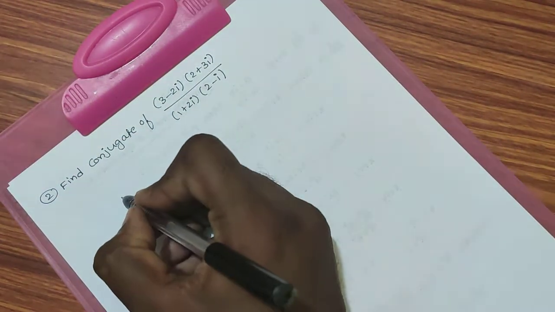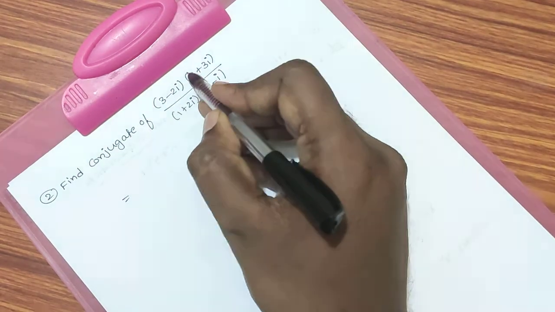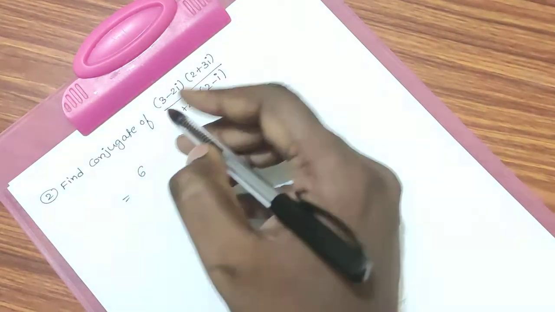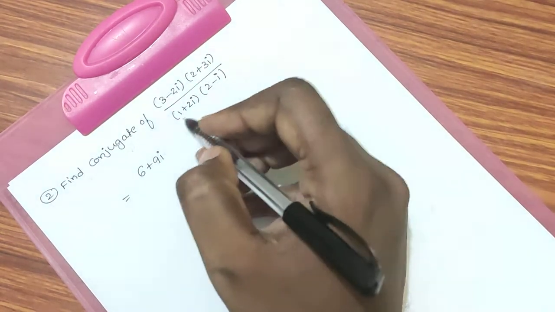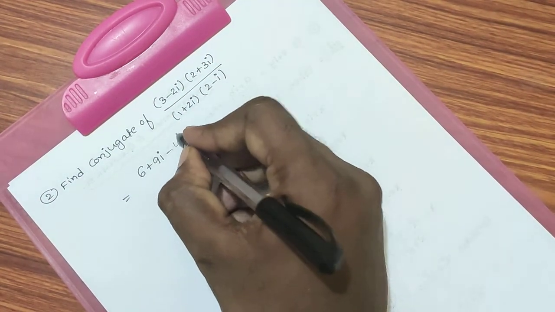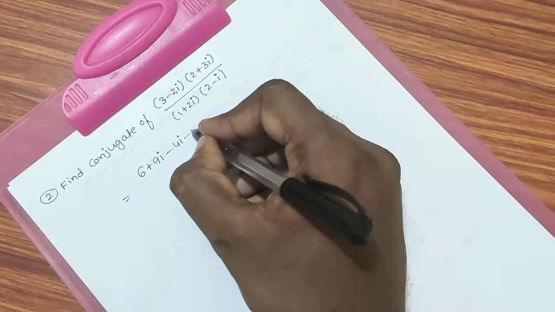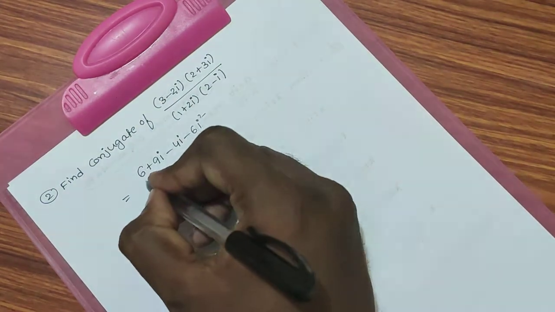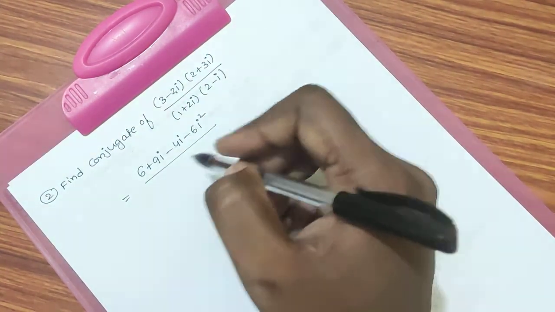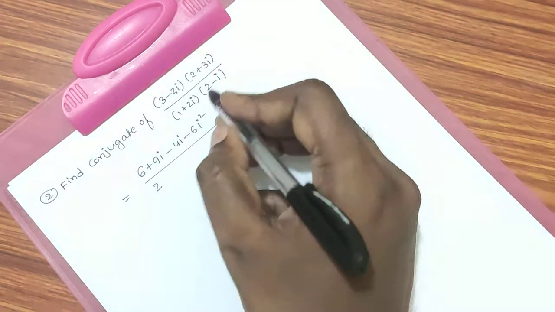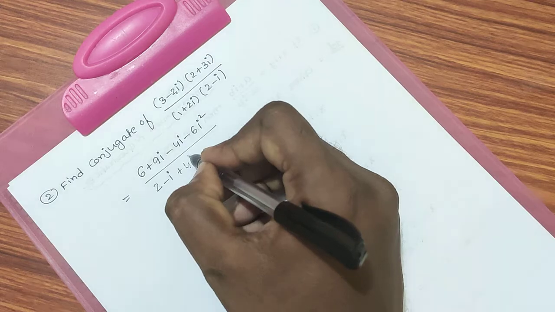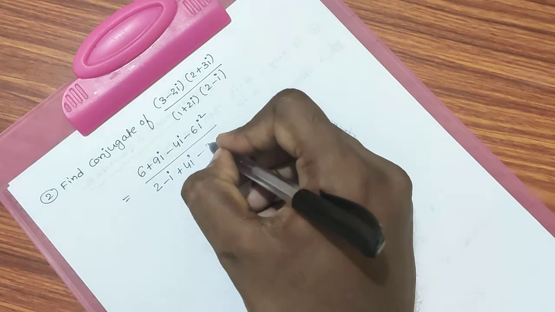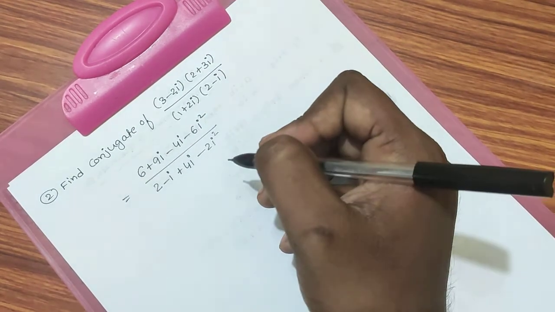First we will simplify this complex number. 3 into 2 is 6, 3 into 3i is 9i, minus 2i into 2 is minus 4i, minus 2i into 3i is minus 6i square, by 1 into 2 is 2, 1 into minus i is minus i, 2i into 2 is 4i, 2i into minus i is minus 2i square.